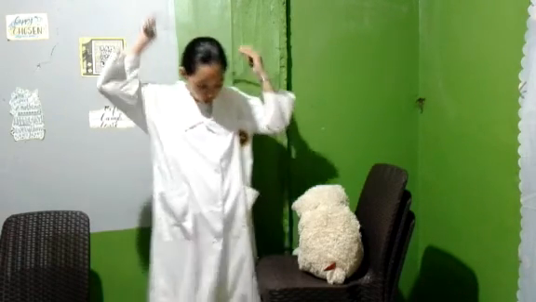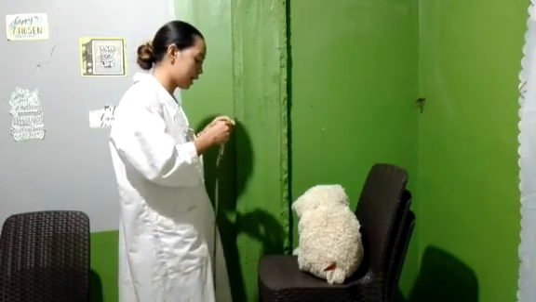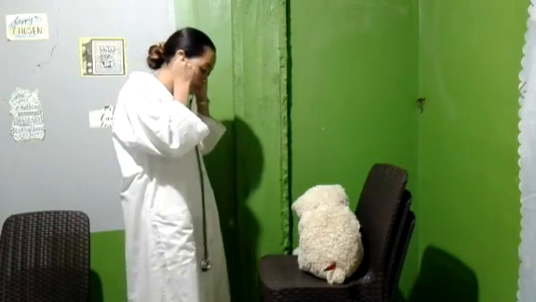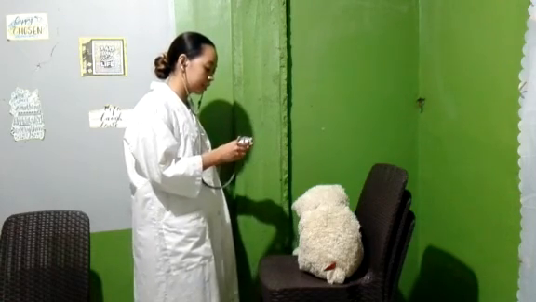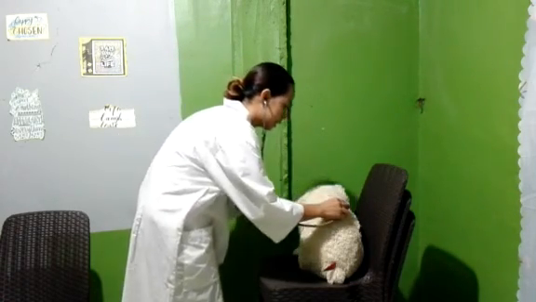So the breath sounds over most of the posterior surface are vesicular. So let's start. So ma'am, take a deep breath whenever I place the stethoscope. So let's start.